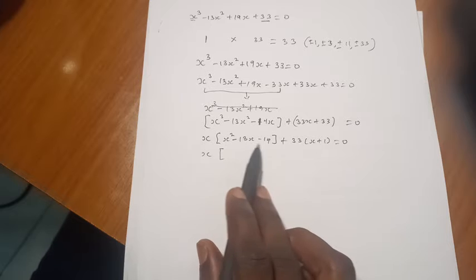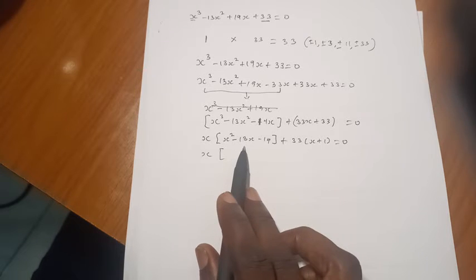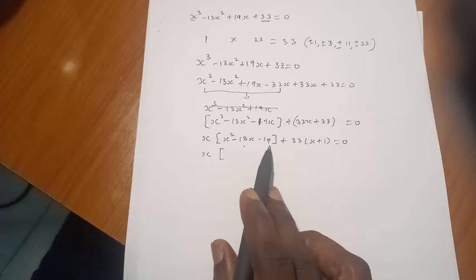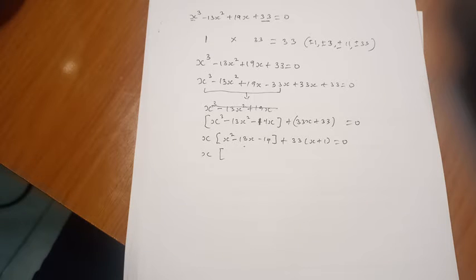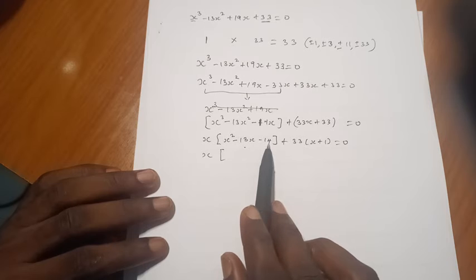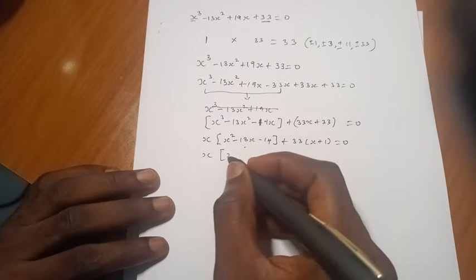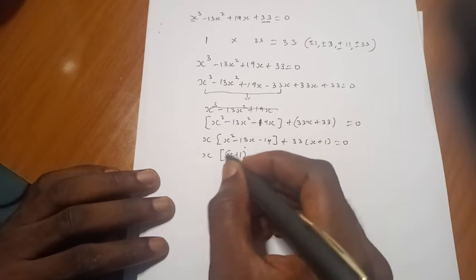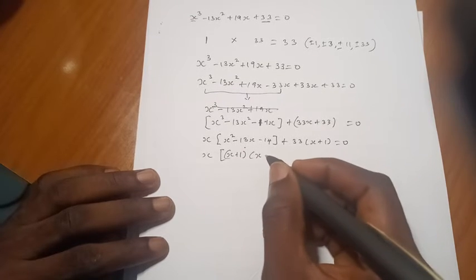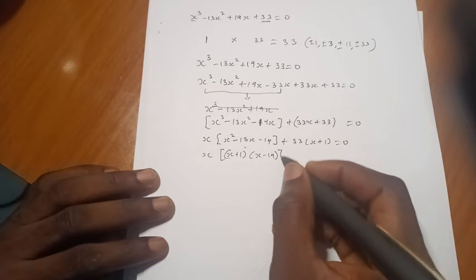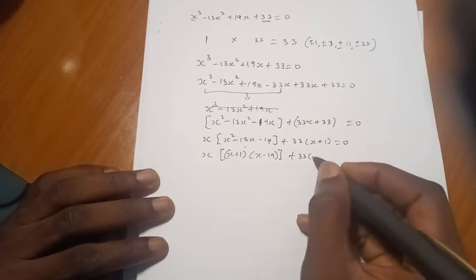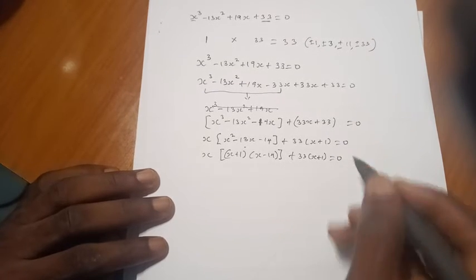There should be factors, and the factors are 1 and minus 14. So 1 times minus 14 will give us minus 14, and 1 minus 14 will give us minus 13. Definitely that means the factorization of this will be x plus 1 and x minus 14.